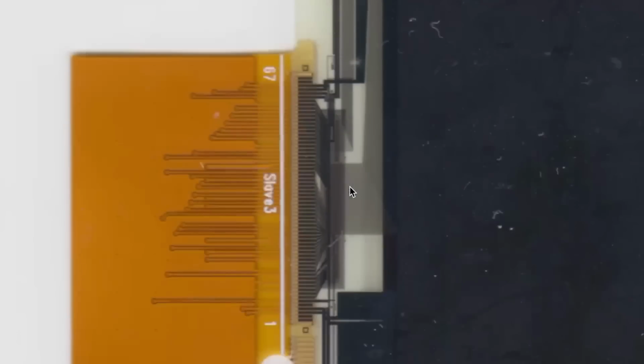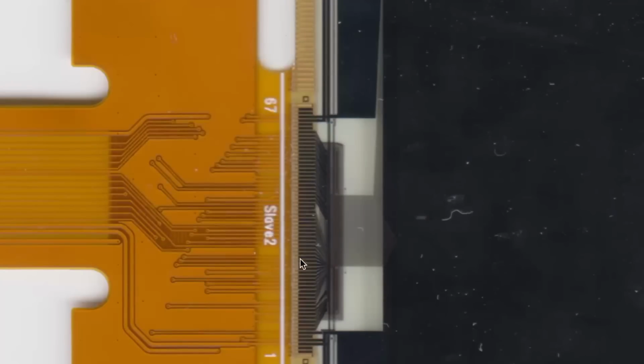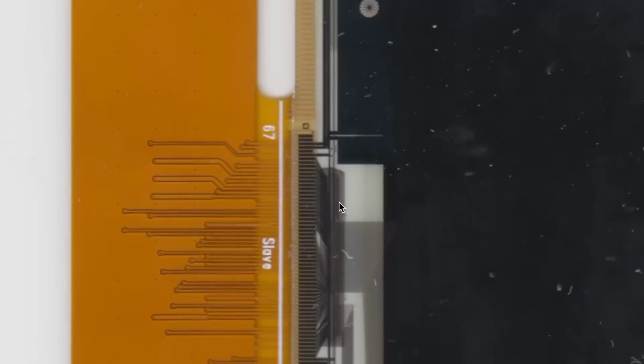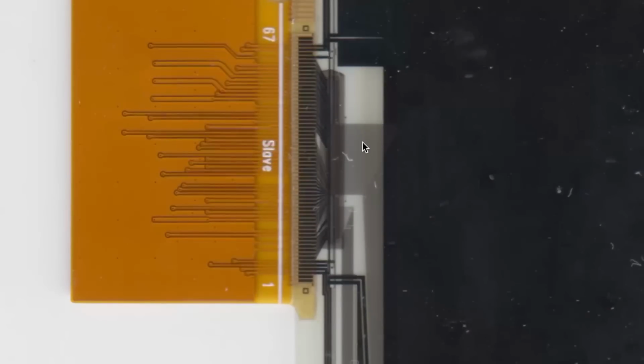We can see this is the first chip in the line, labeled as slave 3. Going down, we see slave 2, where it only has X lines because it doesn't have room to escape these Y lines. And then the master chip also only has X drivers, and finally the slave chip, where we see X lines and another few Y lines. So if we can count the X lines and Y lines, we know the resolution.